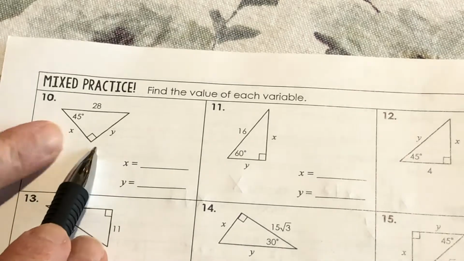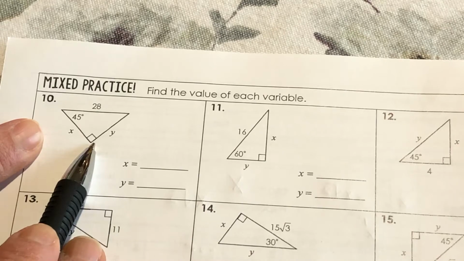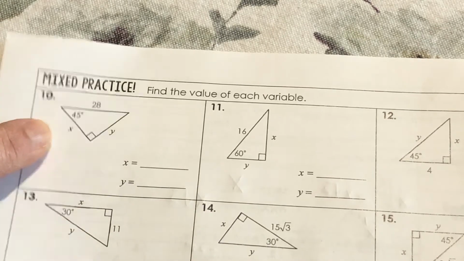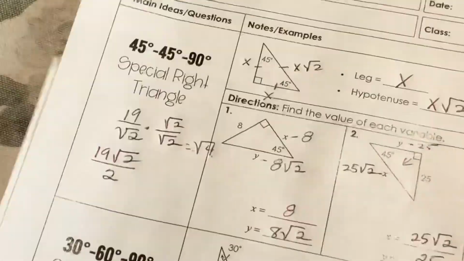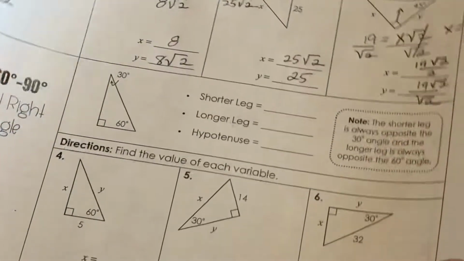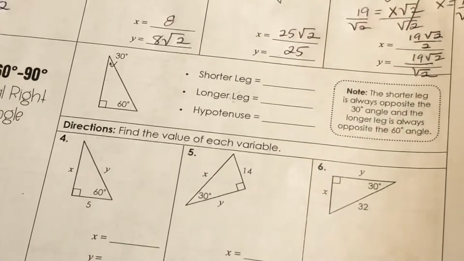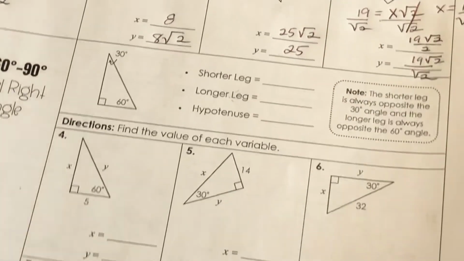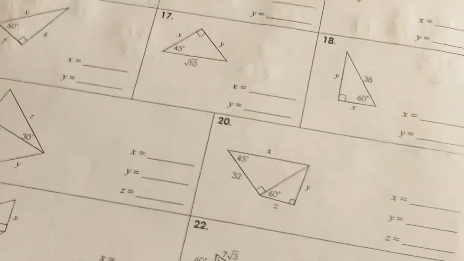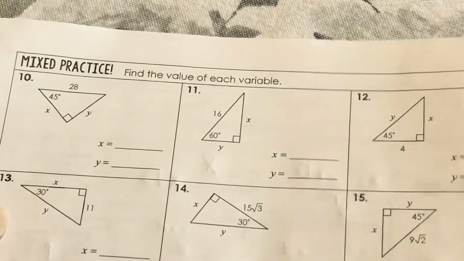So let's take a look at this first one, number 10. Number 10, oh, I skipped the bottom part. Let's go back, sorry. No, I don't have any 45, 45, 90, so I am going to flip it over and go to number 10. Let's take a look at that.